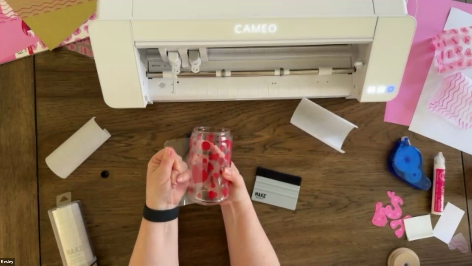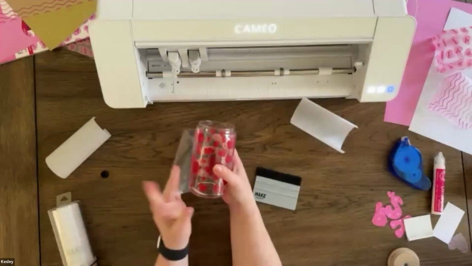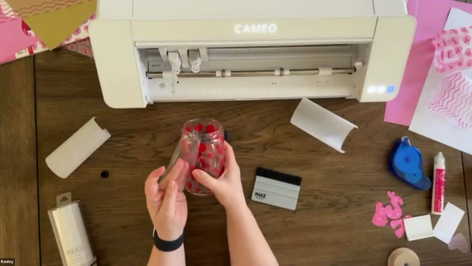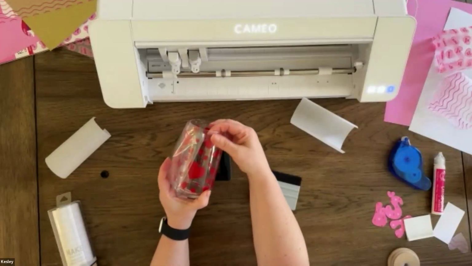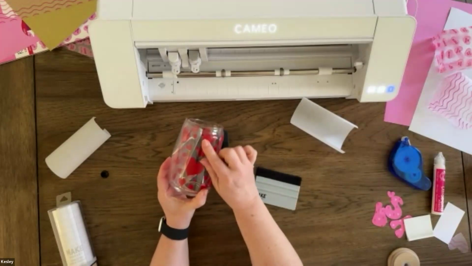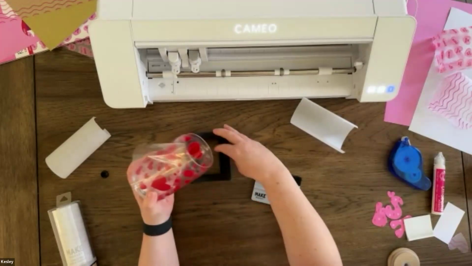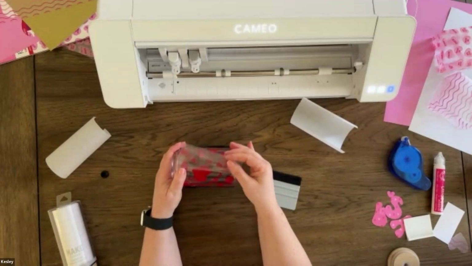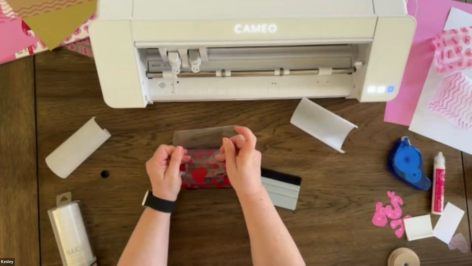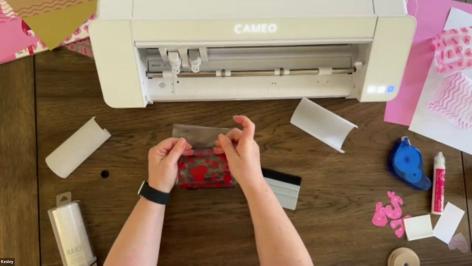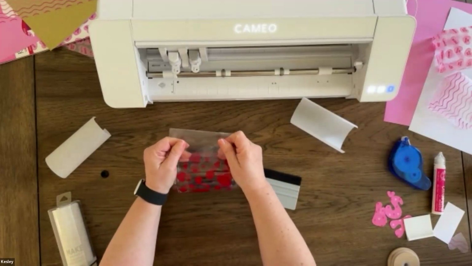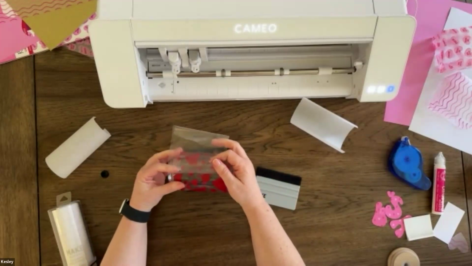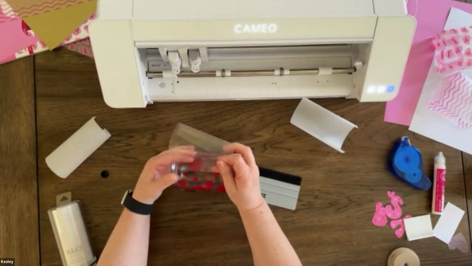If you find that you have a bubble on anything, just come back with your little wedge and work out any bubbles as you go. With my finger there, I could just remove that bubble. Sometimes it's easier if you do it on the side like this and rotate on the side of the glass. There's another little heart, little dot. There we go.